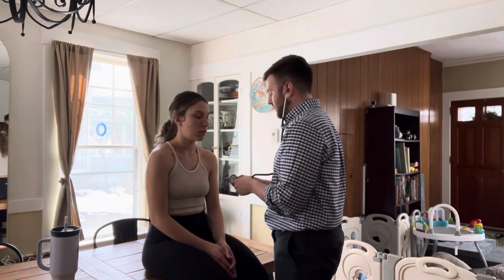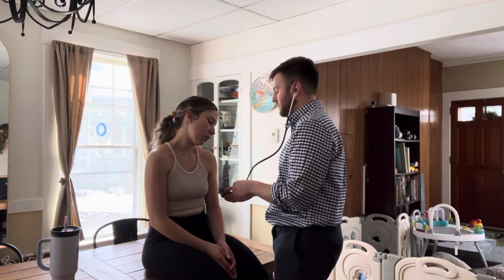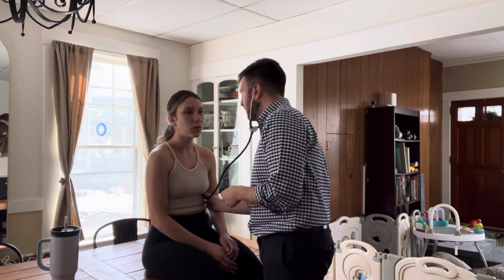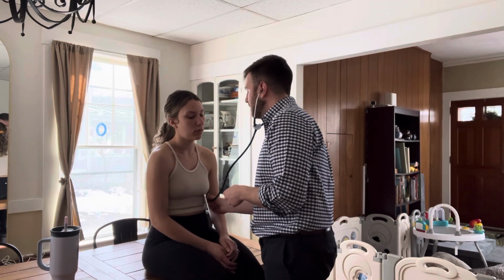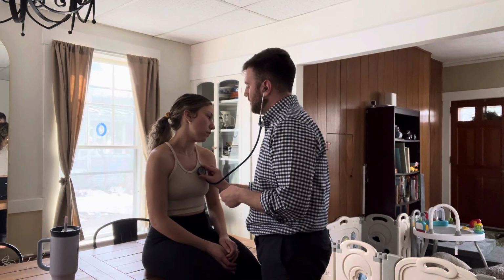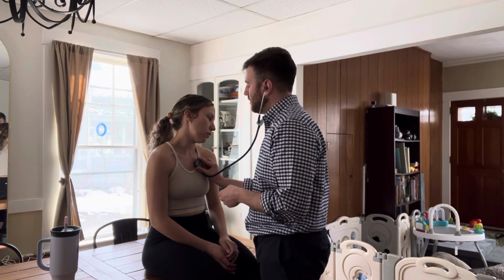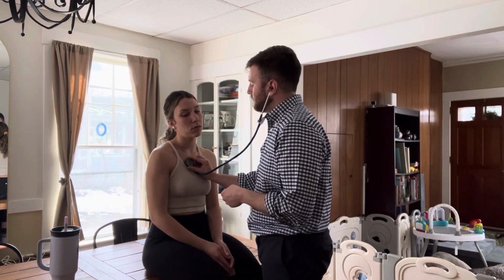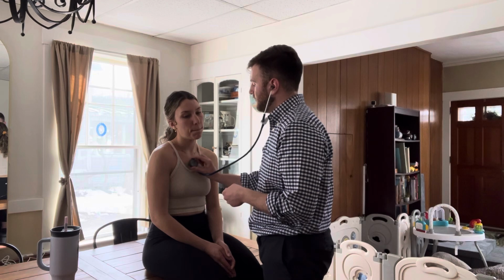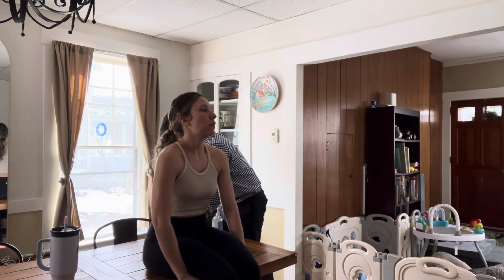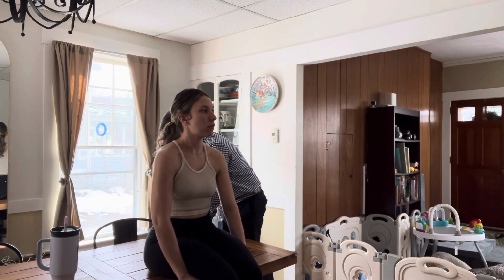Great. Now we're just going to do the same thing, assessing for any low murmurs using the bell of the stethoscope. And then up to the tricuspid and the pulmonic. And the aortic. Everything sounds good. I'm just going to take a look at my note card here and make sure everything that we did today is what we discussed.